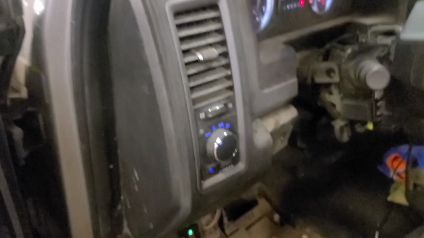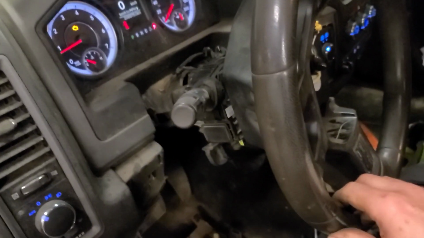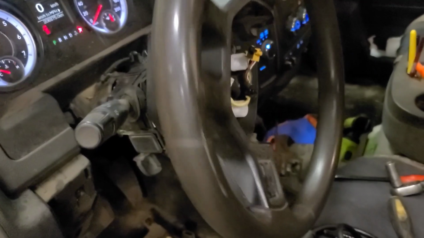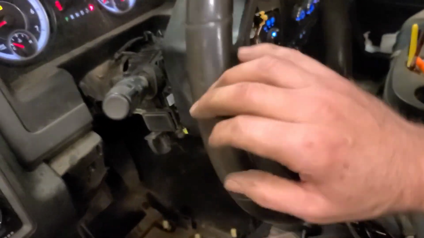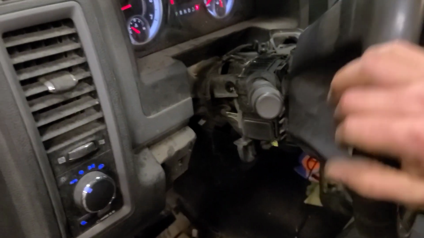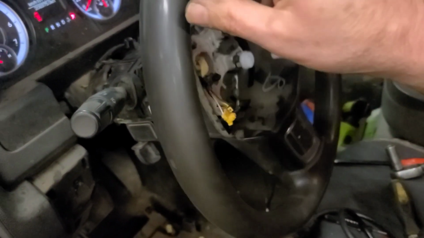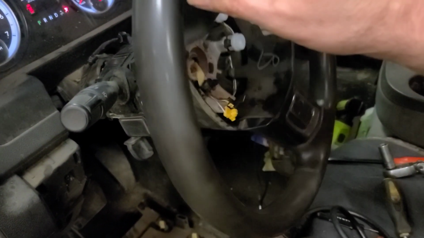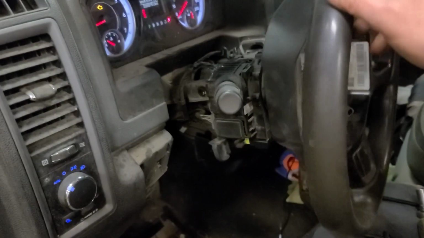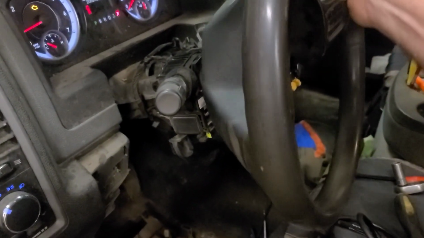Like if I turn the steering wheel almost full left, it'll do it there. And I don't feel any binding in the steering shaft, like the U-joint's not binding. So it's got to be an internal problem in the gear.